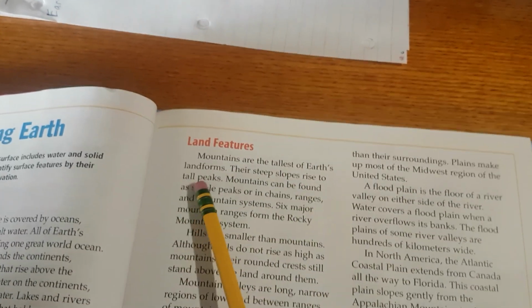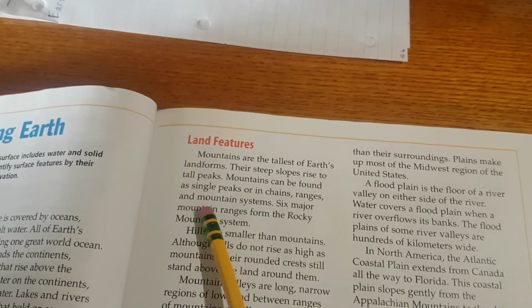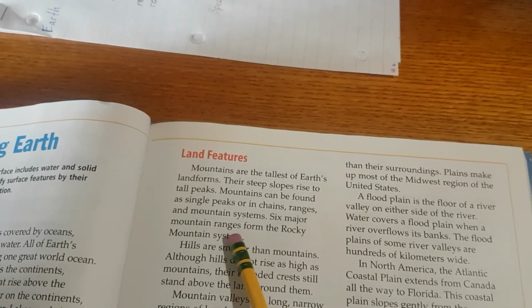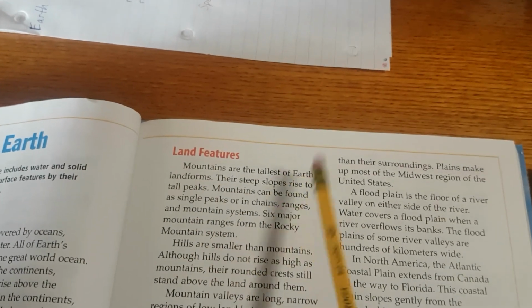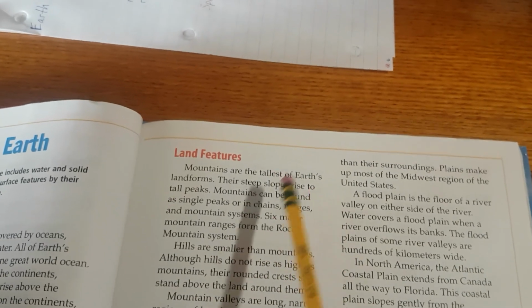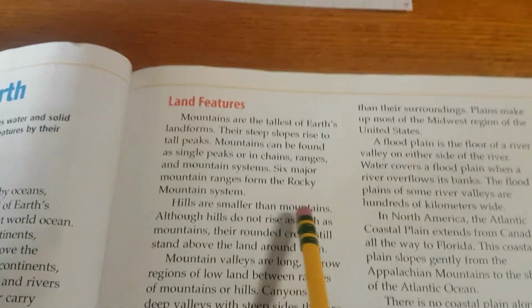Land features. Mountains are the tallest of Earth's landforms. Their steep slopes rise to tall peaks. Mountains can be found as single peaks or in chains, ranges, and mountain systems. 6 major mountain ranges form the Rocky Mountain system. Okay, I think we know that the mountains are the tallest that we have. We know that we can have like a single mountain or a group of mountains. And the Rocky Mountains, we don't need that specific name in our notes yet. Hills are smaller than mountains.